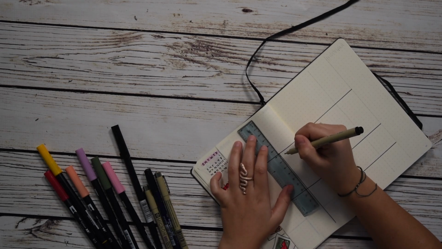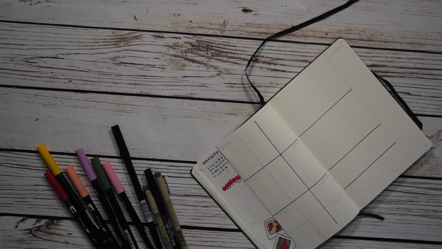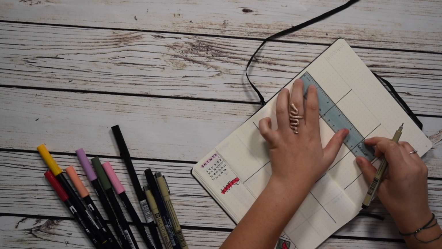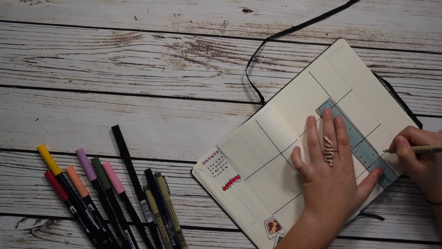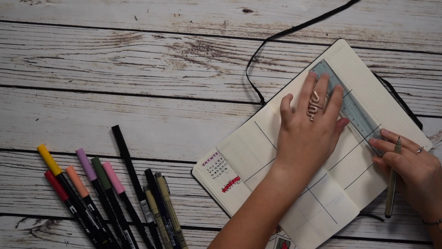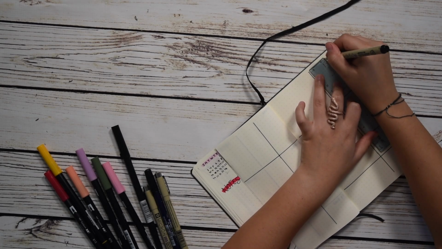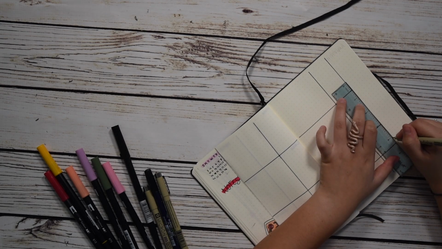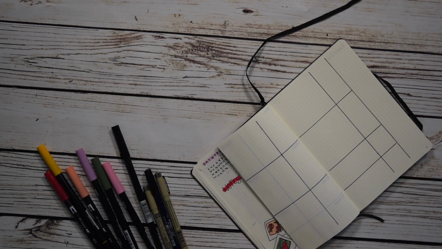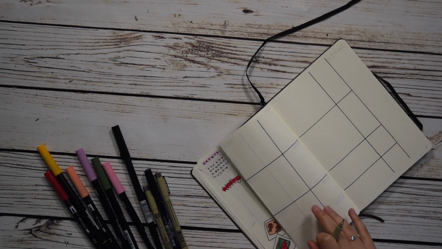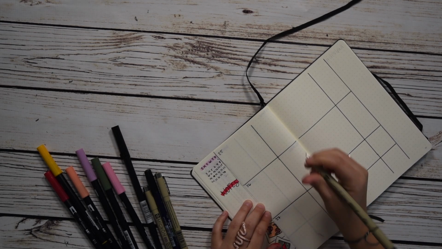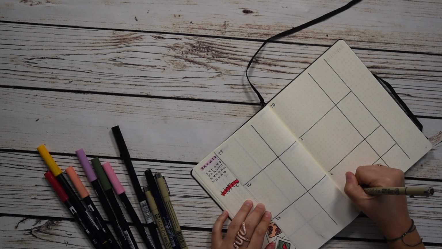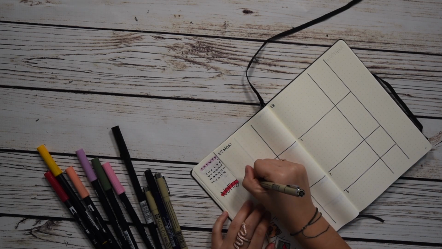As far as the semester goes, in February I have a bunch of tests and quizzes. So on this section I am going to be having a quiz and test tracker, where basically I'm just going to be writing down the dates for all of the quizzes and all of the tests that I have for every single one of my classes. And I am going to be able to see this list and see this tracker every single week so that I can prepare for them.